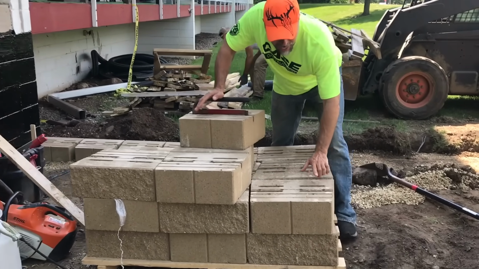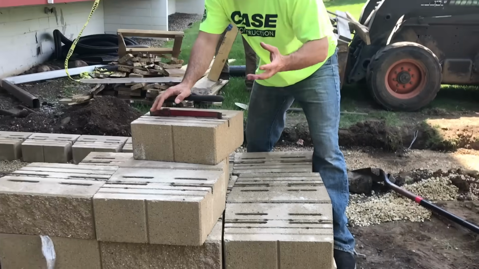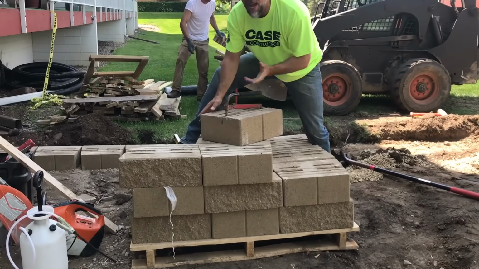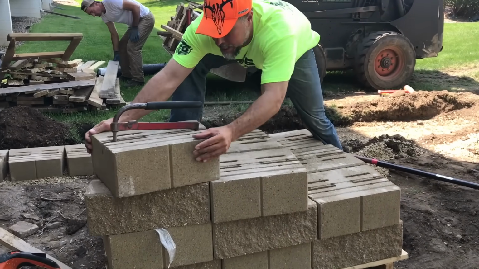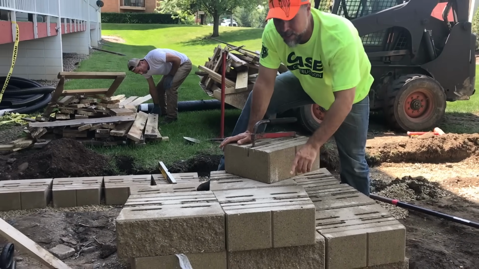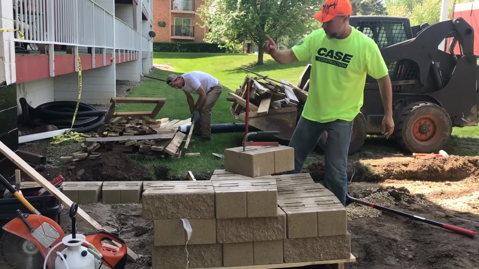Blocks can have little knurls on the top. Those little knurls are going to throw off your level when you go to do it. So what do we do? We take another block and use it like a grinding wheel. Slide it across the top. Now this block is ready to be used as a base block.